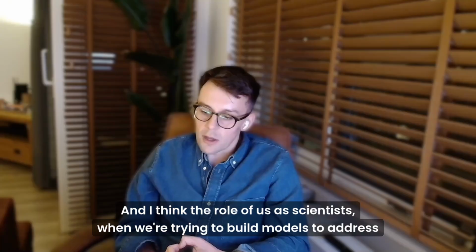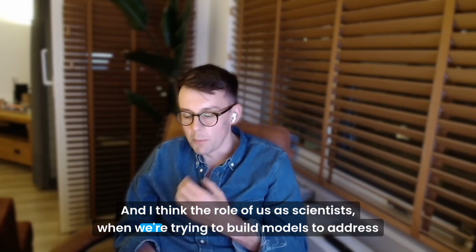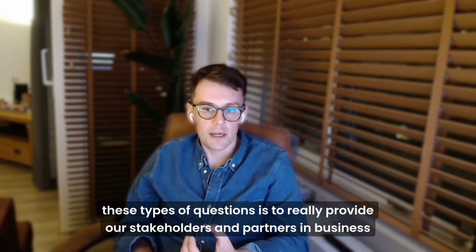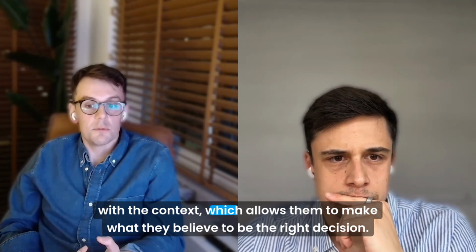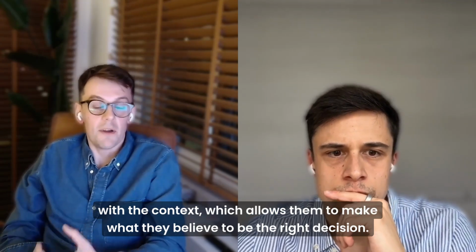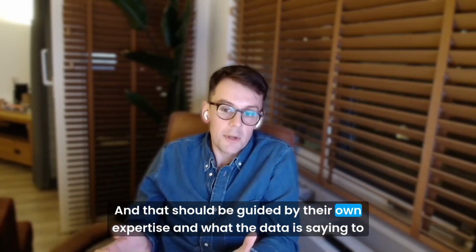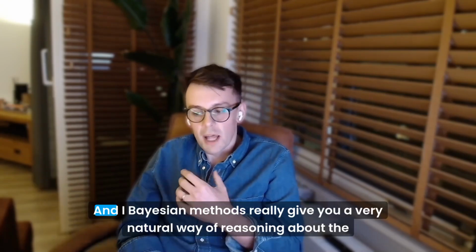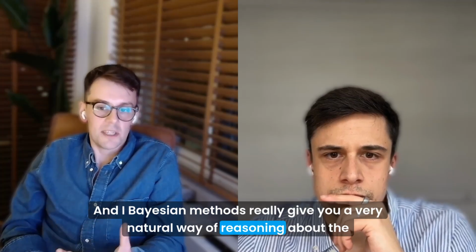And I think the role of us as scientists when we're trying to build models to address these type of questions is to really provide our stakeholders and partners in business with the context which allows them to make what they believe to be the right decision, and that should be guided by their own expertise and what the data is saying to them.